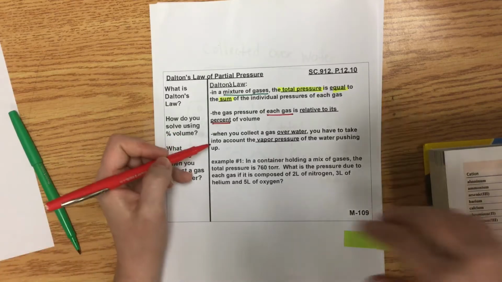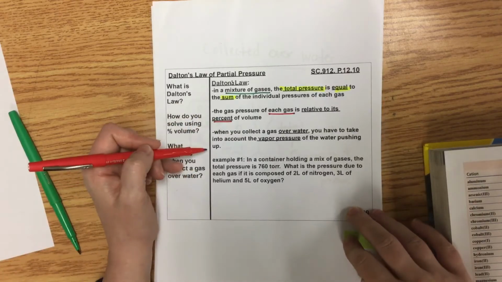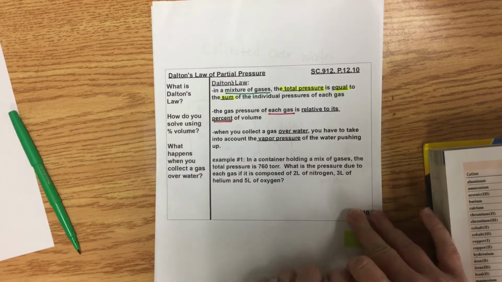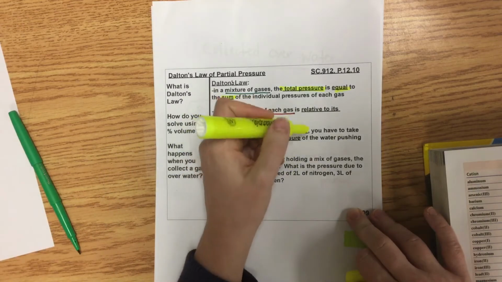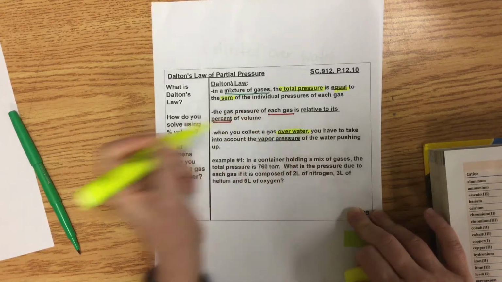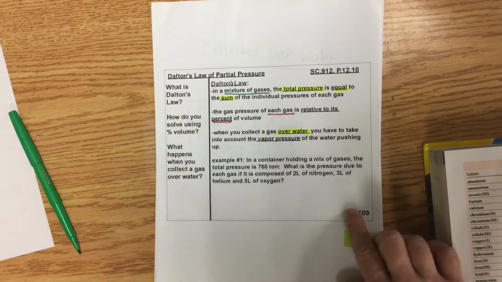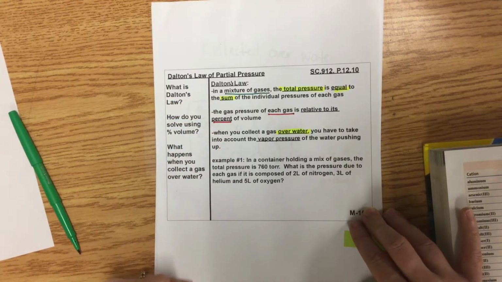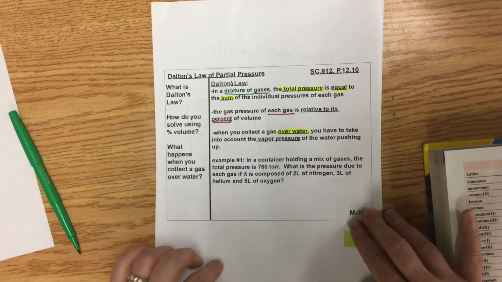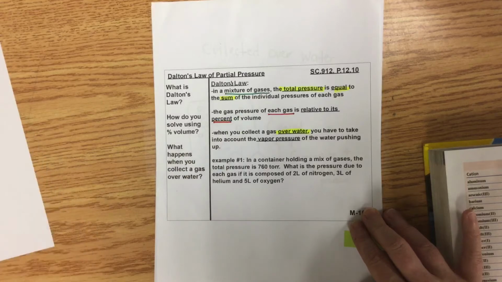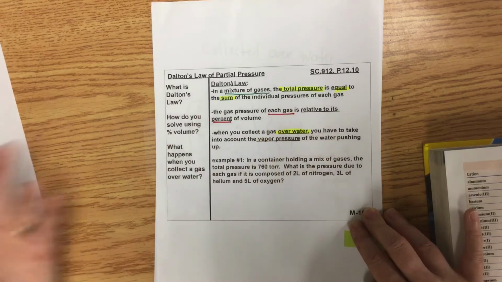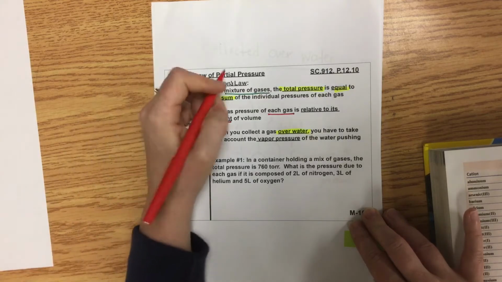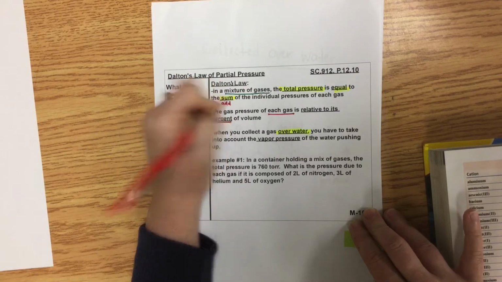And then lastly, the third variation of Dalton's law is that if we collect a gas over water, and it'll always say in the problem over water, that's going to be our key, we have to take into account the vapor pressure of the water pushing up. And so we're going to look through all three of these scenarios. So the first part that I want to talk about is just the total pressure being equal to the sum of the pressures. That word sum means to add up.